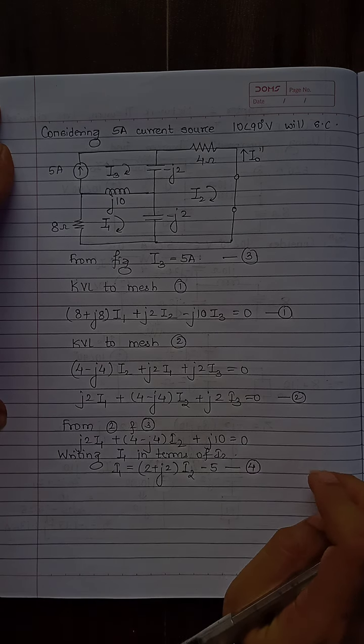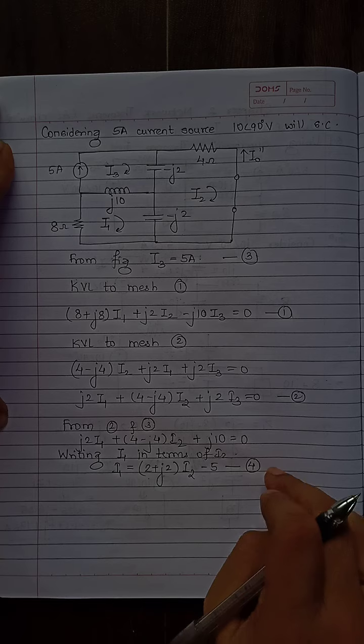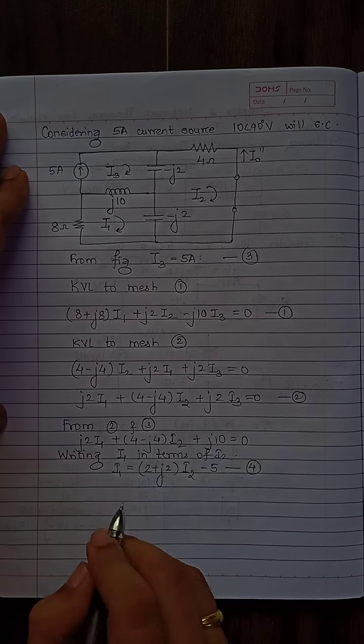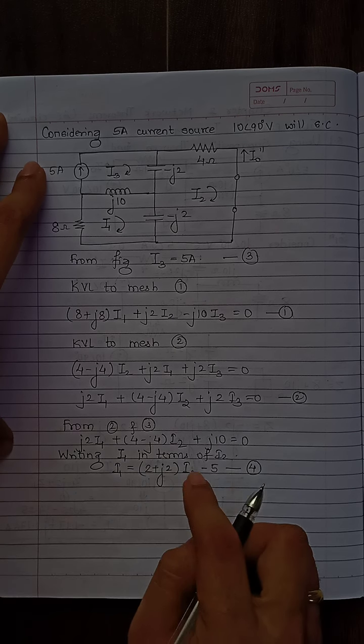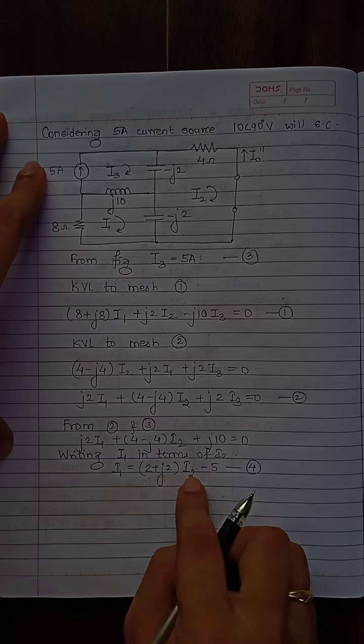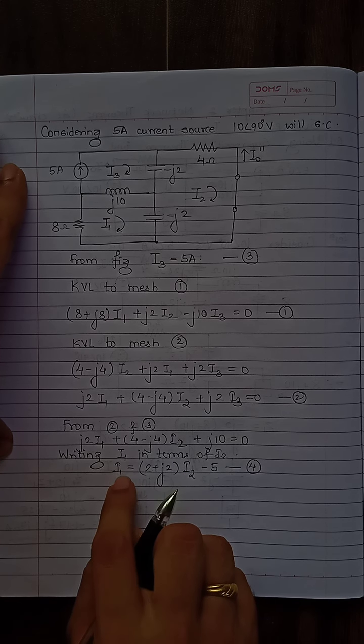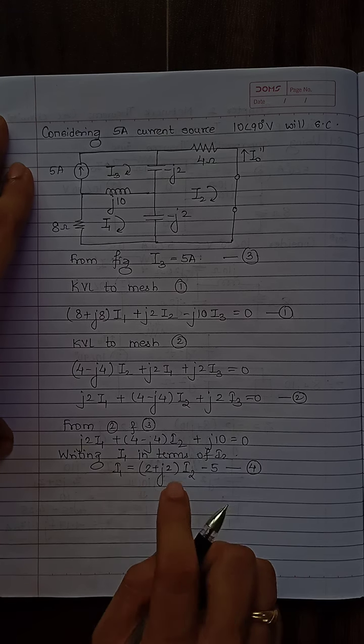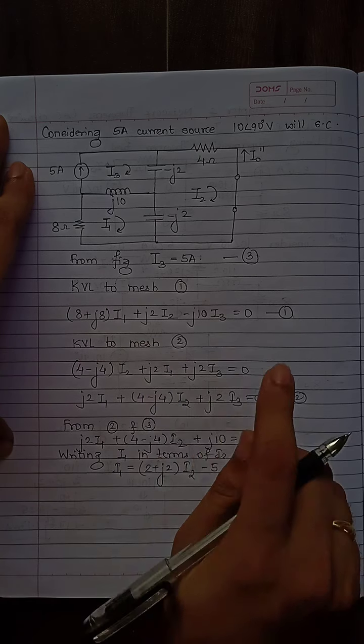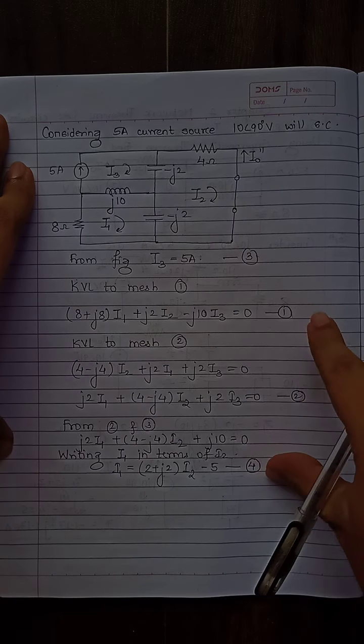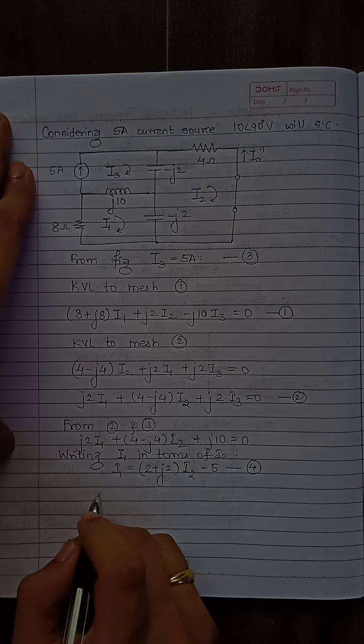Now substituting 3 and 4 in equation 1 will give me the value of I2, because I am removing I1 and substituting I1 in terms of I2.